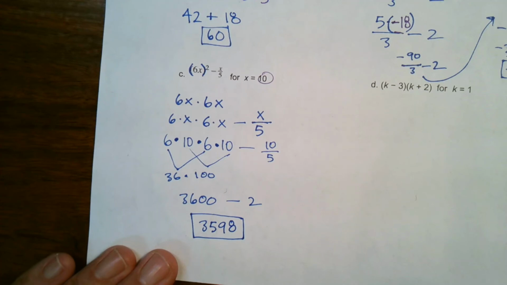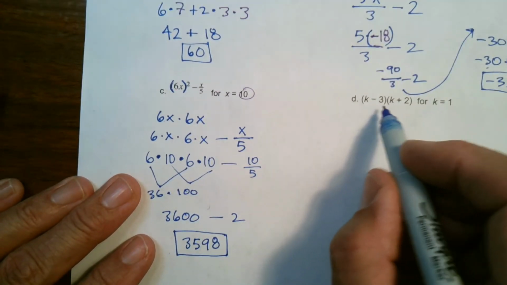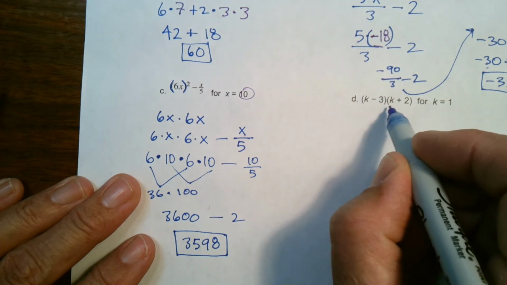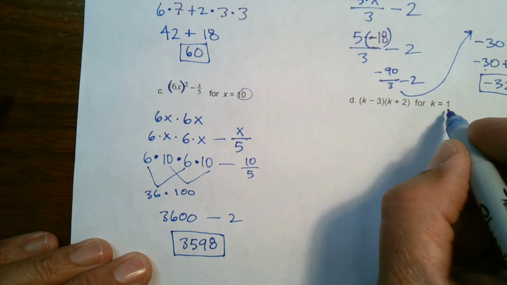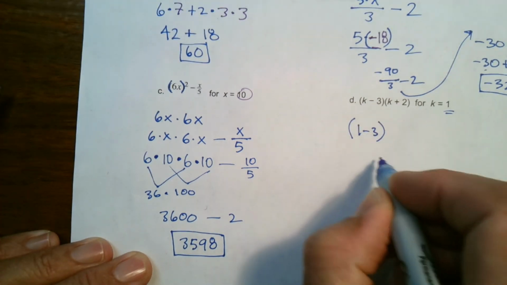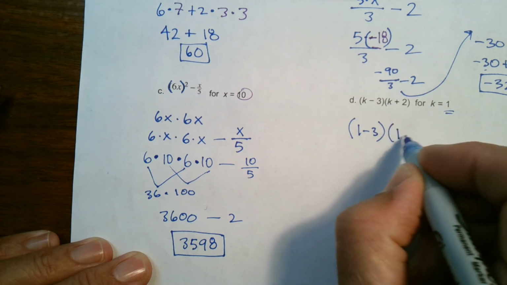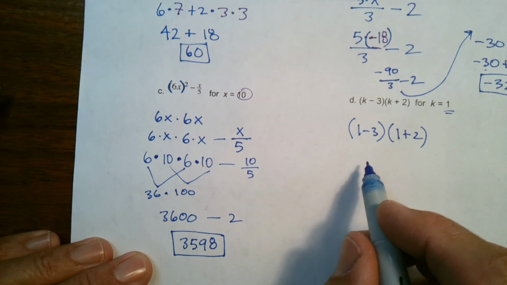Okay, there's that one. And then last one, my expression here is k minus 3 all times k plus 2. So we just put that 1 in place of the k. So instead, it's 1 minus 3 in parentheses, and then it's 1 plus 2 in parentheses. So you do what's inside the parentheses first before you multiply, right?